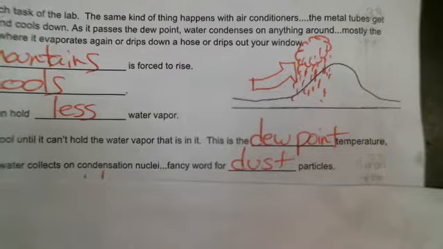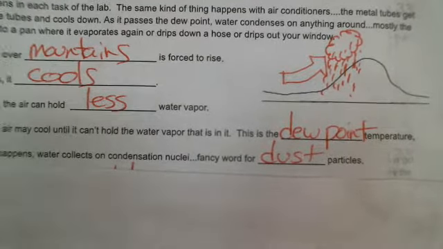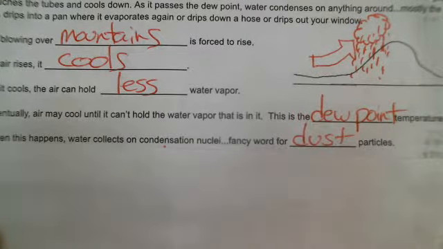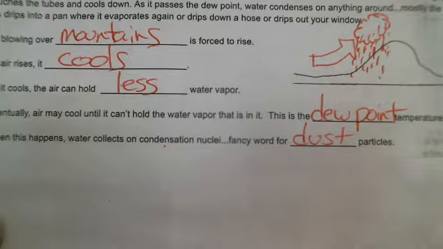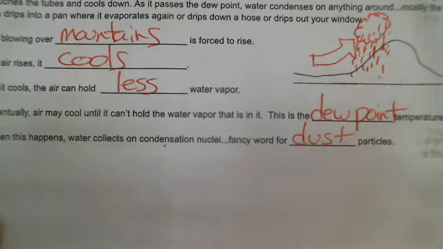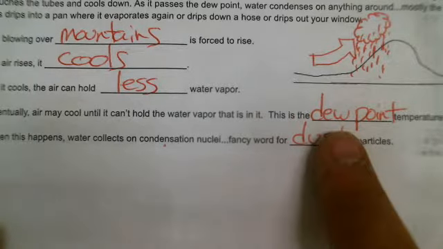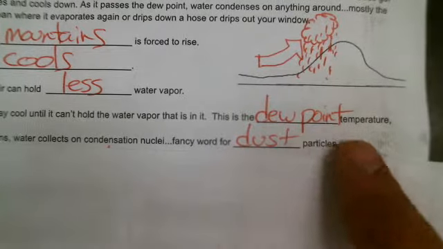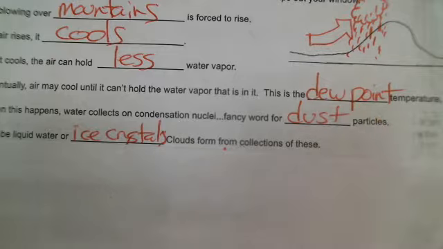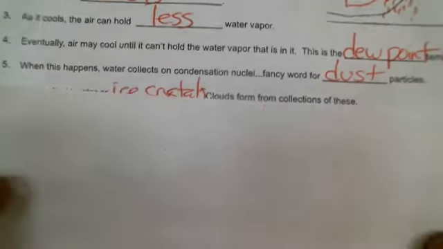The dew point temperature. When this happens, line number 5, when this happens, water collects on condensation nuclei. Condensation nuclei is a fancy term for just dust particles, maybe smoke, ions, even bacteria, stuff that's floating in the air. Water can collect on that when the air cools to the dew point. The dew point is a temperature at which dew forms on the grass during the summer.